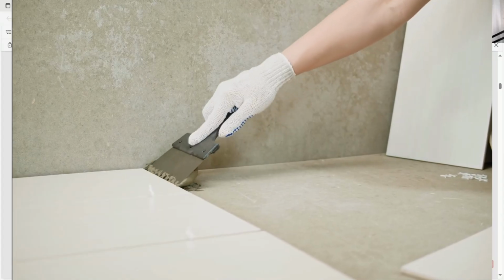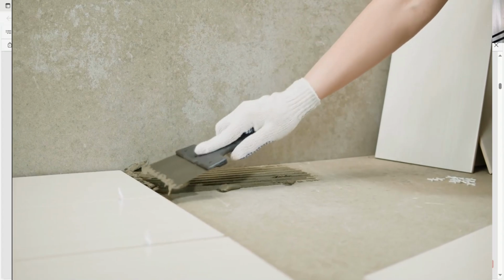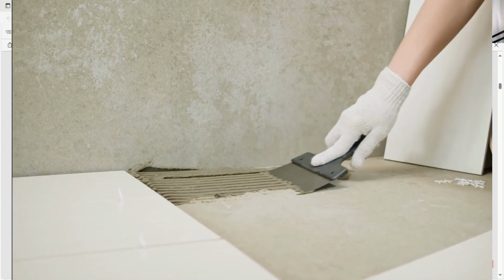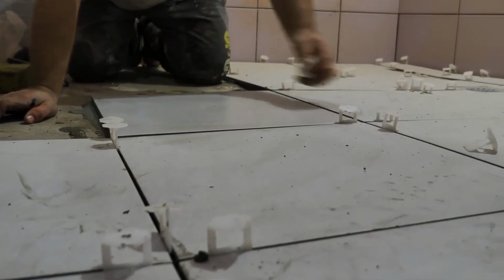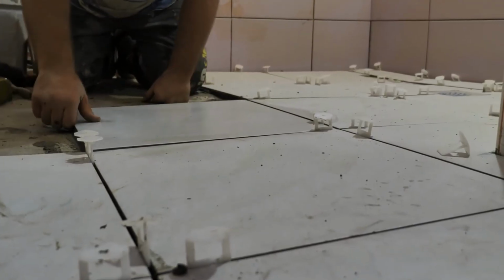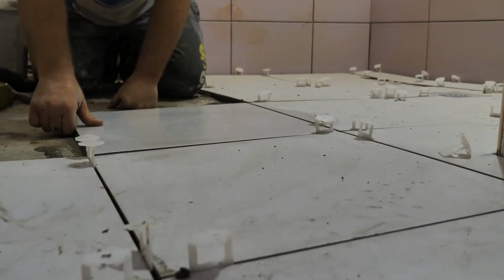So 6 to 12. According to the tile bed thickness, it has categorized three things: the fine thin bed, the thin bed and the medium thick bed. So less than 2 mm, 2 to 6 mm and 6 to 12 mm. So what will happen if it is more than 12 mm?